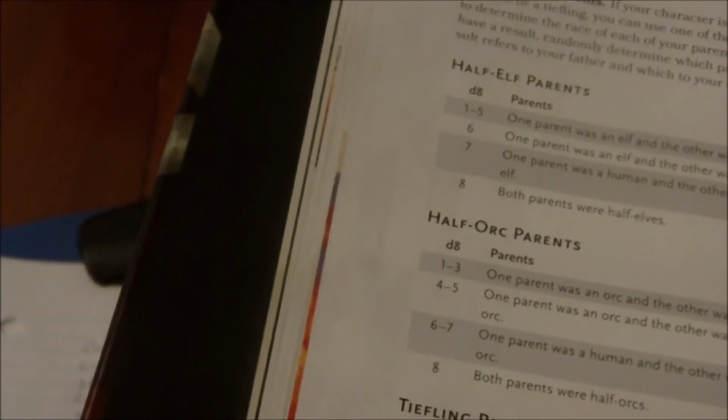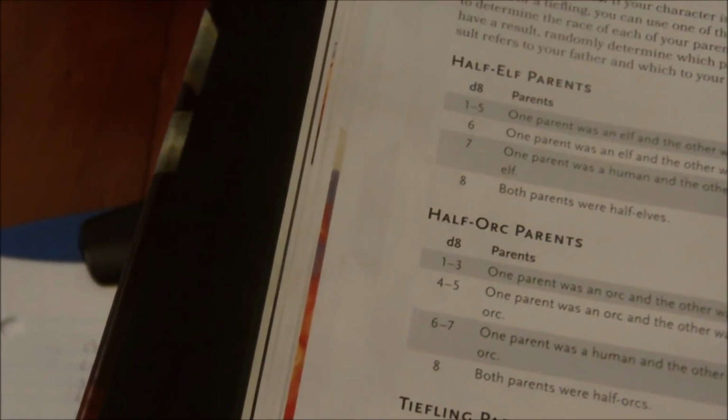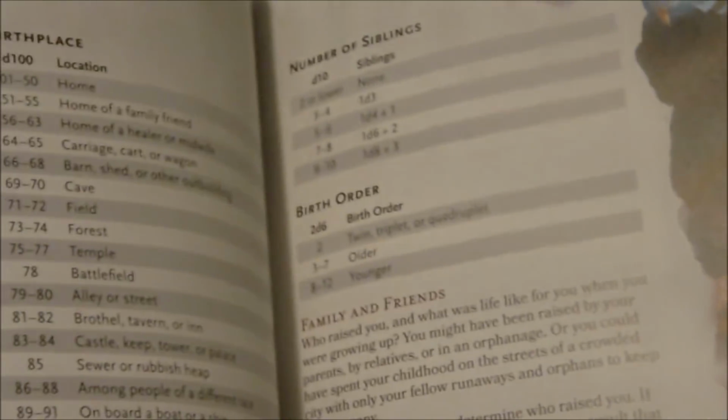And the birth order for myself, or the birth order for the siblings. So I got to roll this 6 times. All right, so older, younger. Okay. So I've got one. I rolled a 3 for the first one, so I've got 1 older, 1 younger, 2 younger, 5 is older.